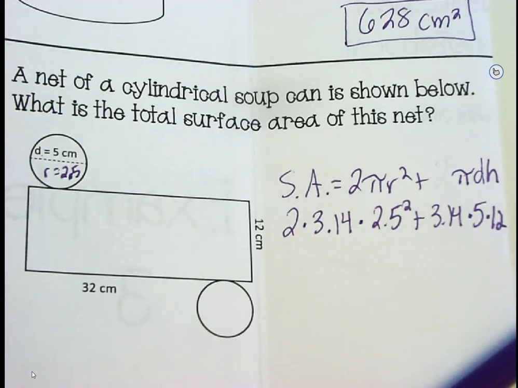You're showing me your work like this. You don't have to show me long multiplication, but you do need to plug in your numbers. So it's 2 times 3.14 times 2.5 squared. That's my circles. I got 39.25 plus 3.14 times 5 times 12.